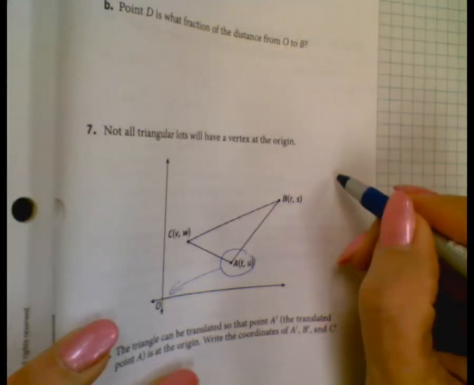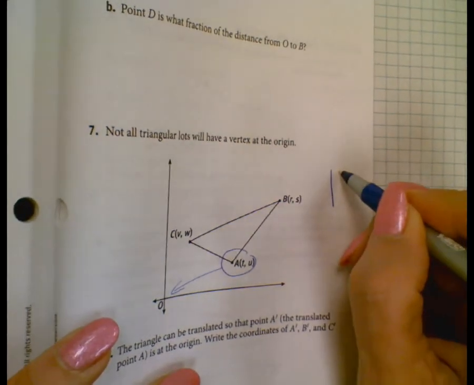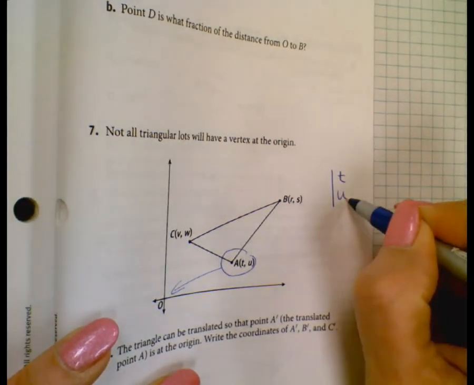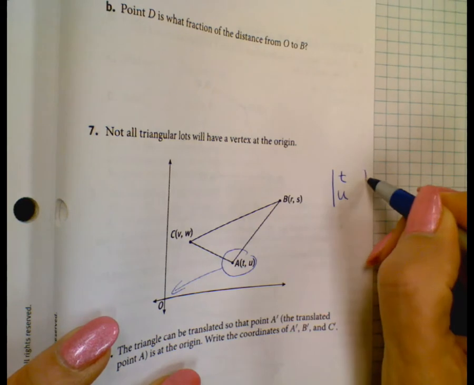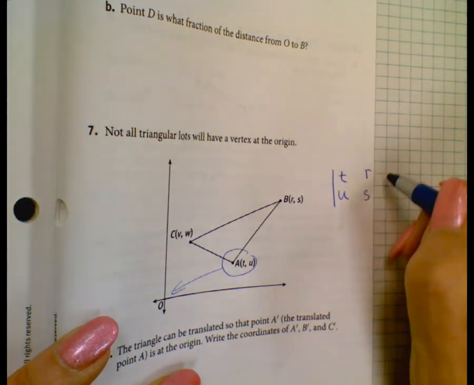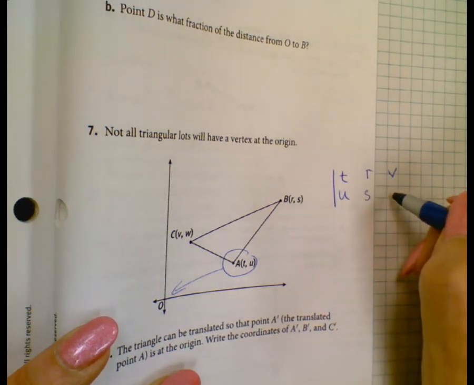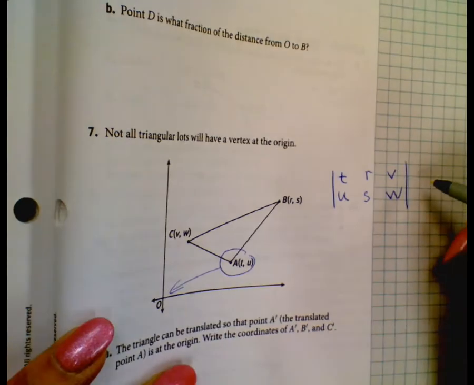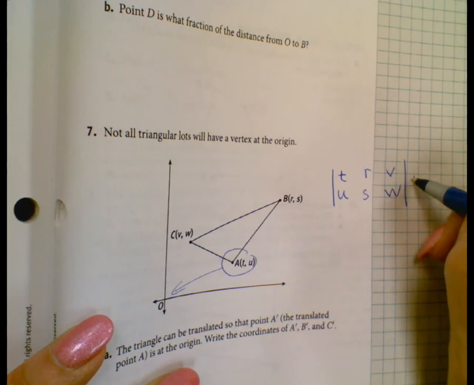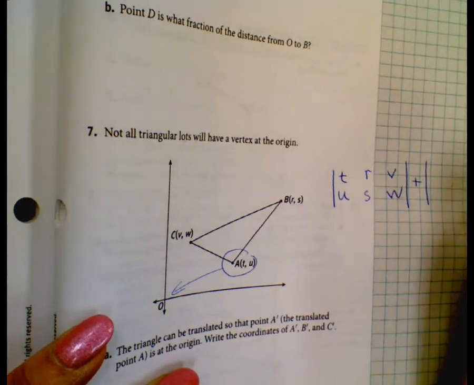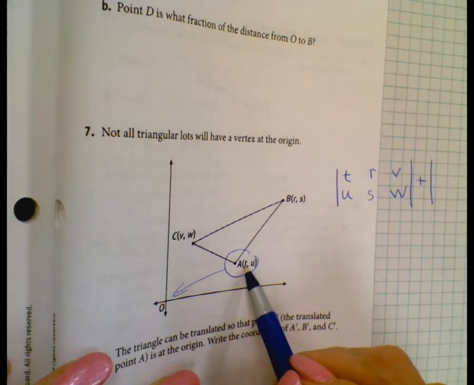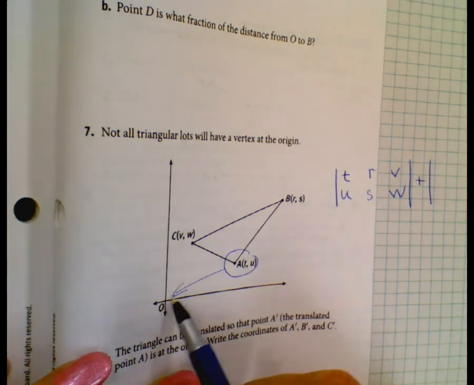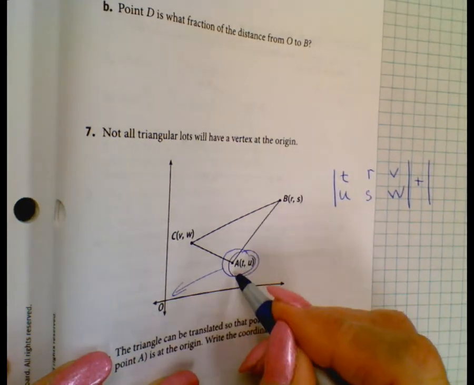If I wrote all these ordered pairs, A (T, U), then B (R, S), and then C (V, W), just going in order A, B, C, and I wanted to shift this, I would want to move everything T left and U down to get this point to the origin.